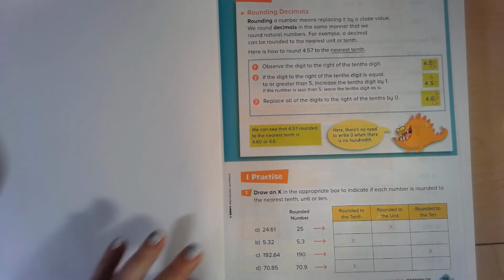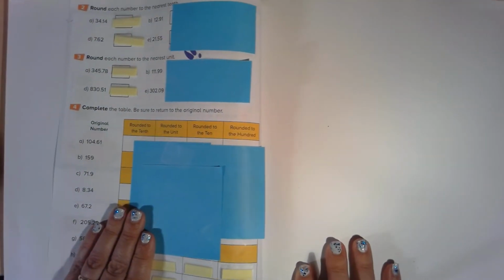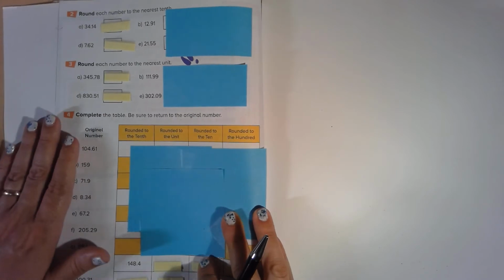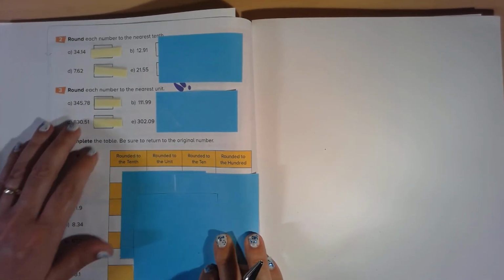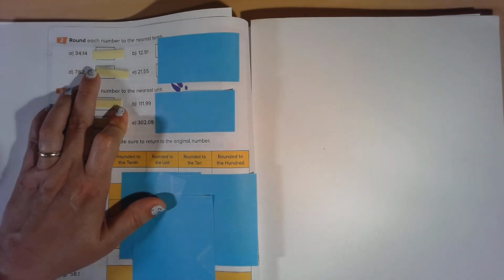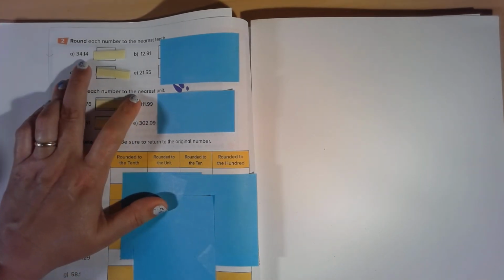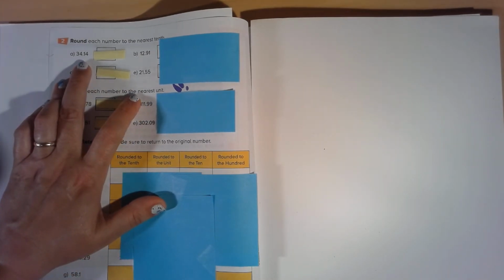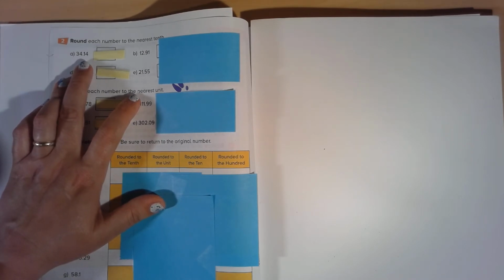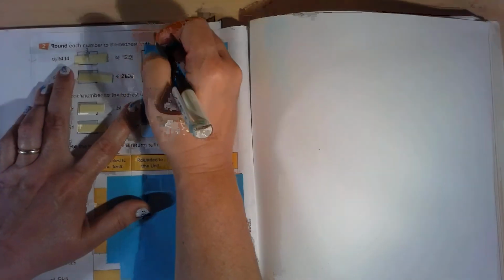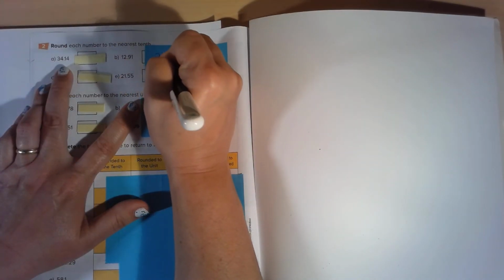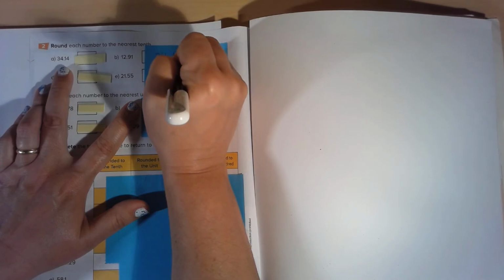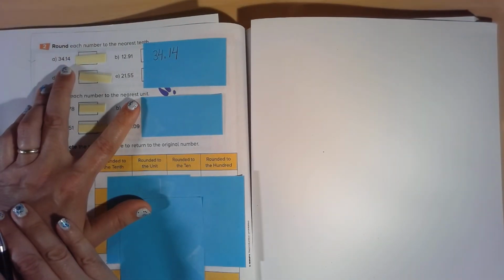Let's try rounding some numbers on our own. So on page 60 at the very top, we have 34 and 14 hundredths. We need to round them to the nearest tenth. So I would write the number 34.14. I'm going to look at the tenth position.